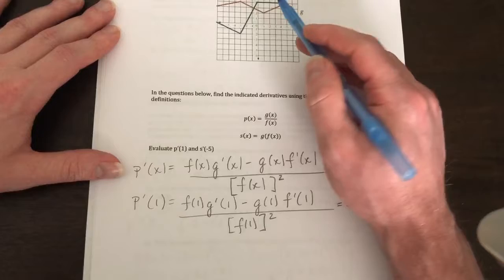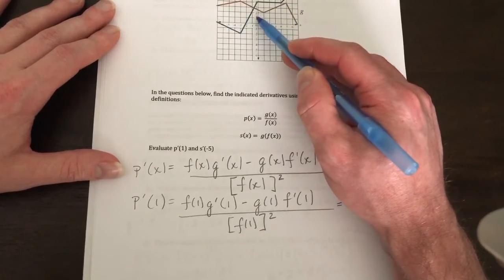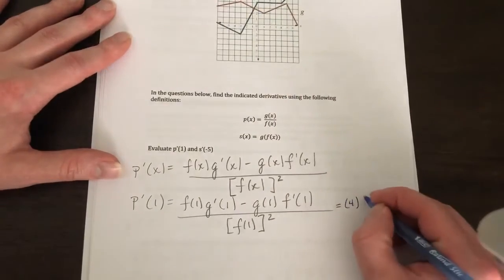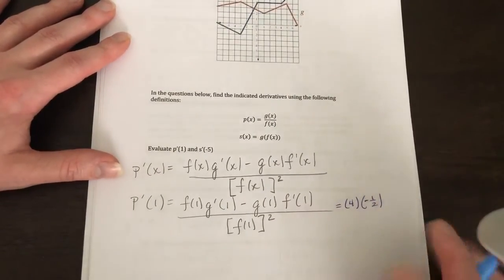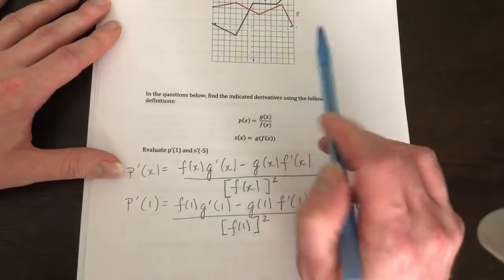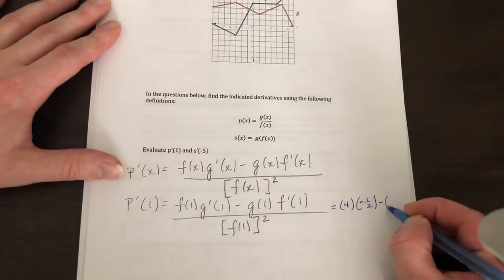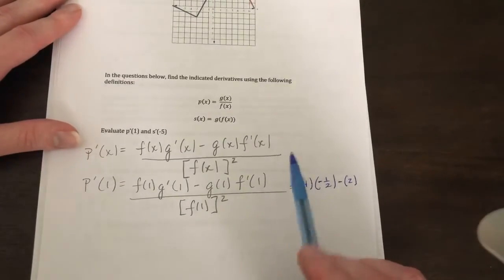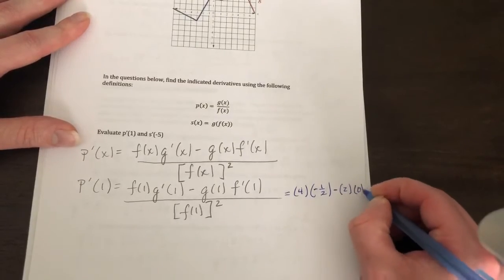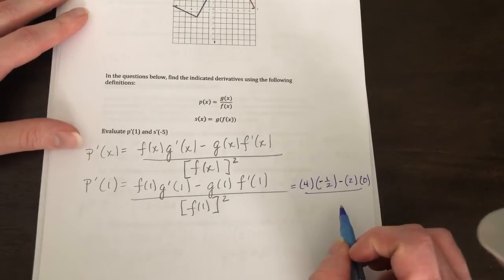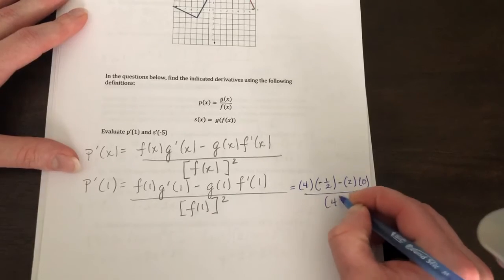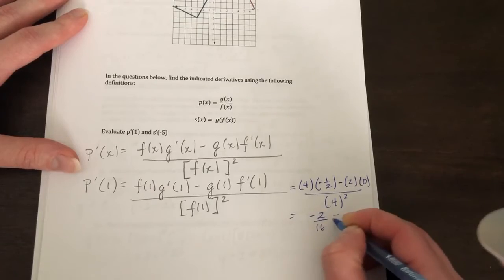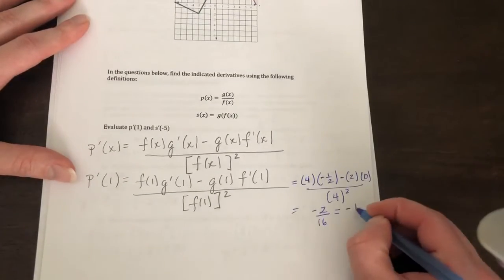G prime of 1 is the slope at 1, so it's going to be this other line. So it looks like it's going to be negative 1/2. Remember, rise over run. G of 1 is 2. And f prime of 1 is 0. It's a horizontal line. And then f of 1 we said was 4. So it should be negative 2 over 16, which is going to be a negative 1/8.